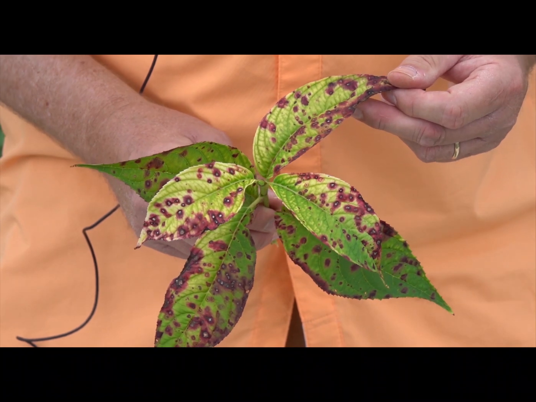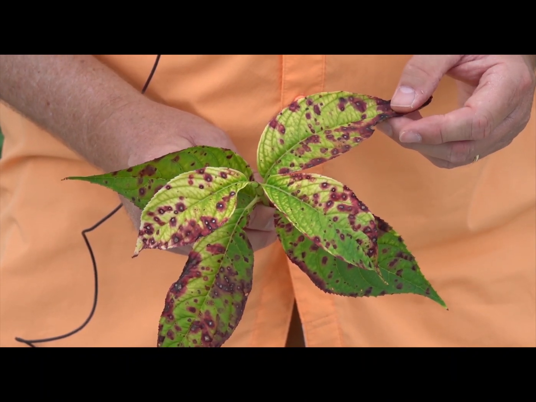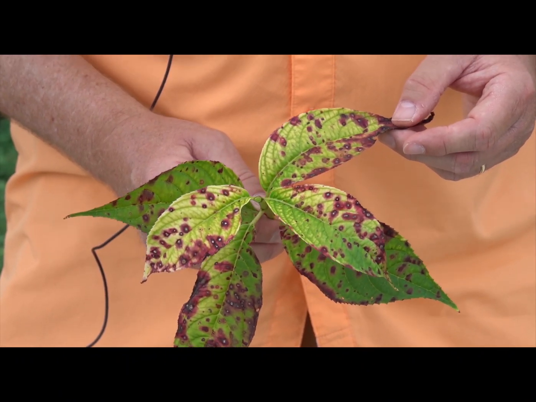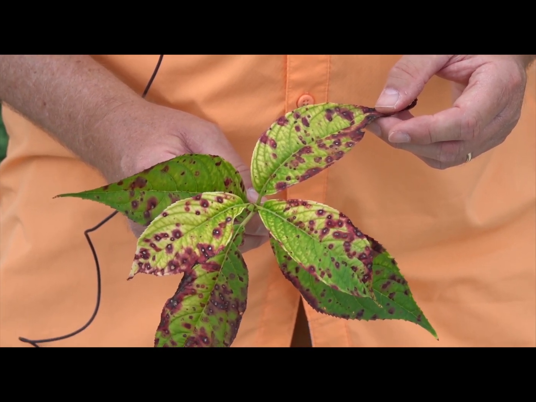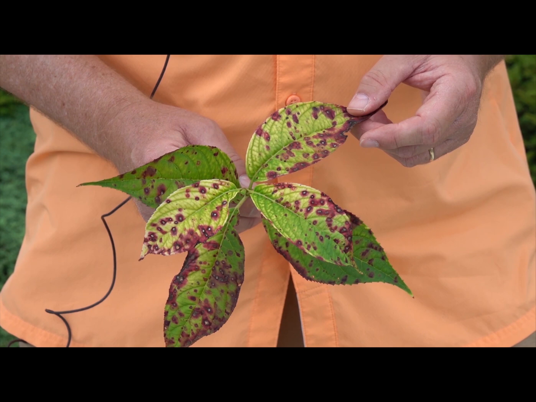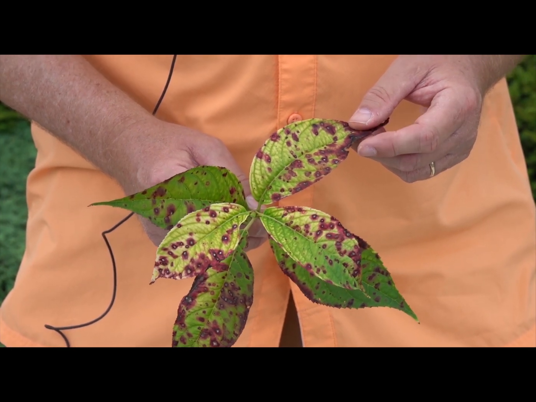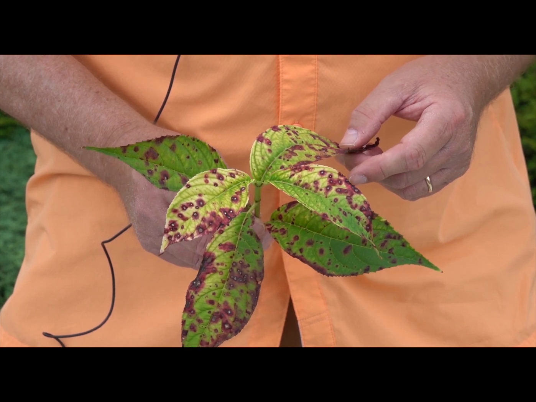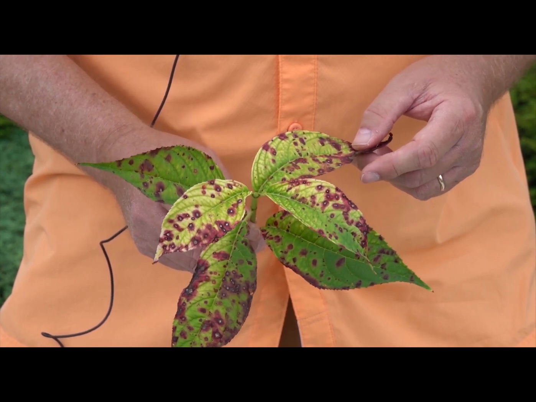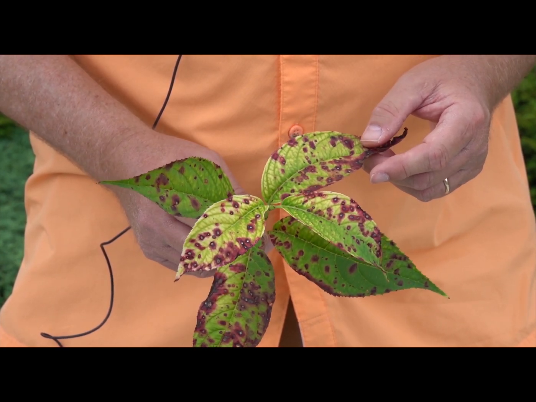So our next disease is a leaf spot disease on hydrangea. This is on mophead or hydrangea macrophylla. This is Cercospora leaf spot, and it's very common. At this time of the year, there are lots of Cercospora leaf spots on many different ornamental plants, on phlox, on various trees, and on shrubs like hydrangea.